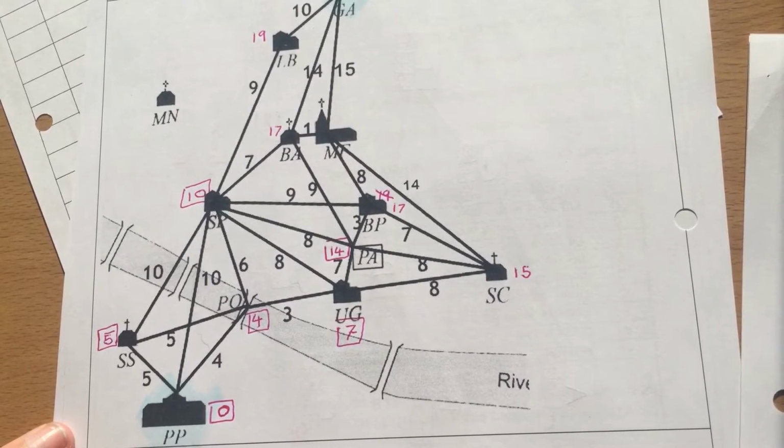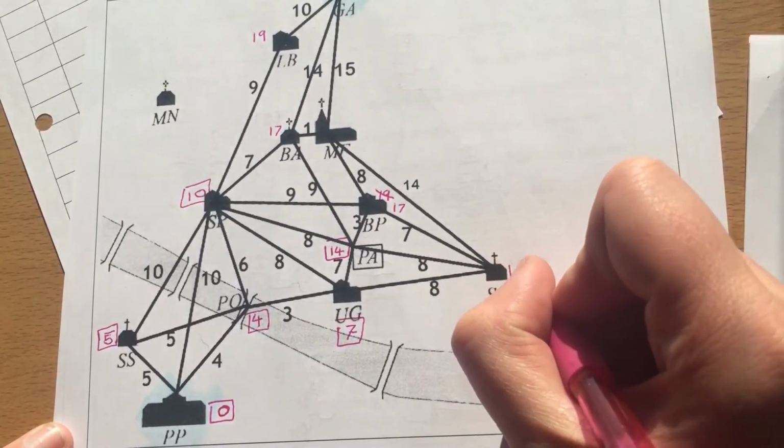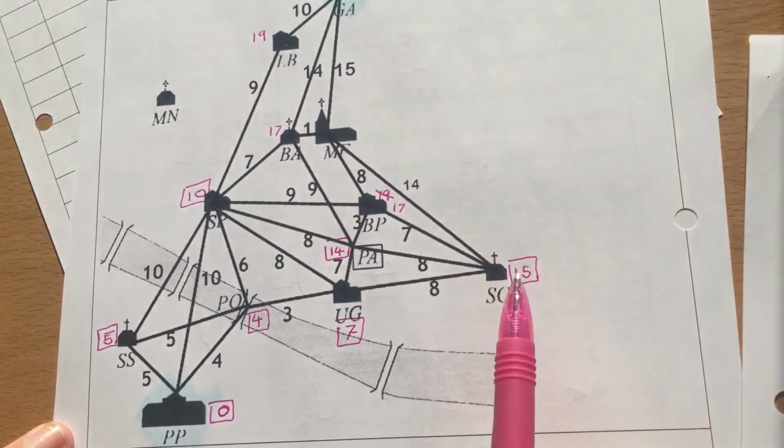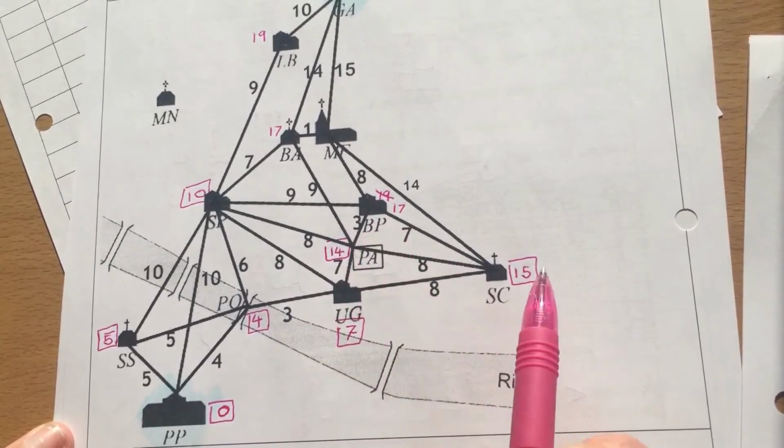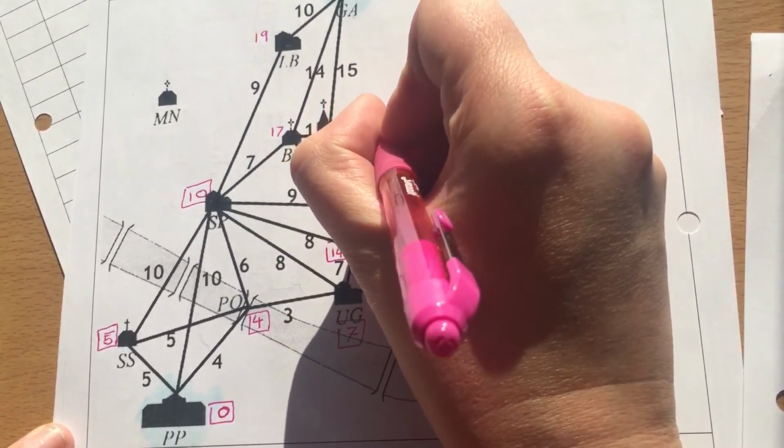And then we're done. So box the next smallest thing that doesn't have a box around it. So we've got 15 plus 7, that's going to be bigger. 15 plus 14 is going to be 29.